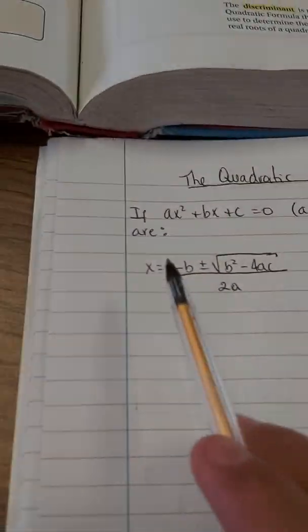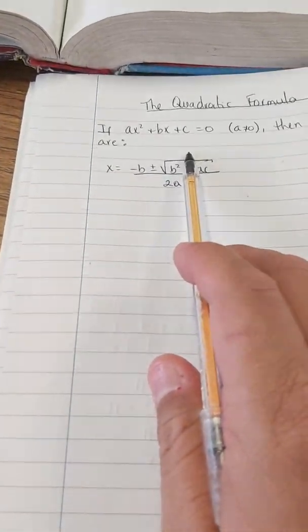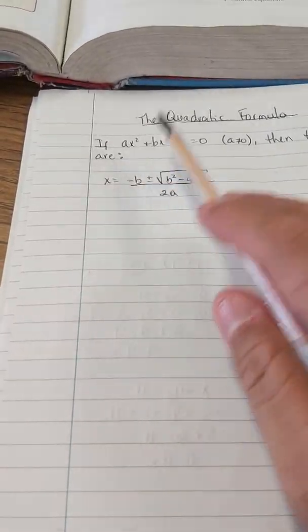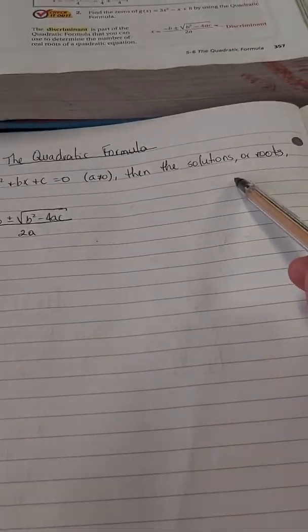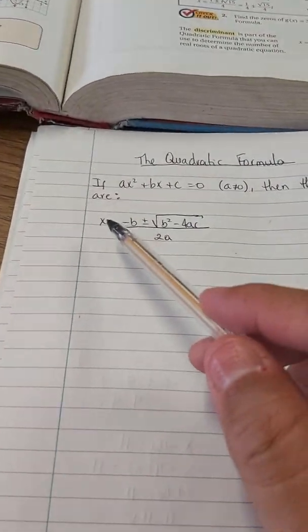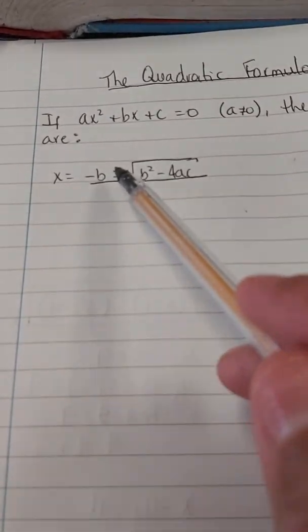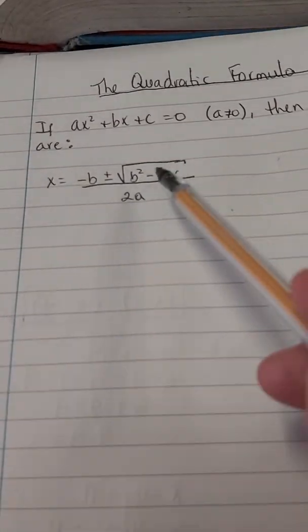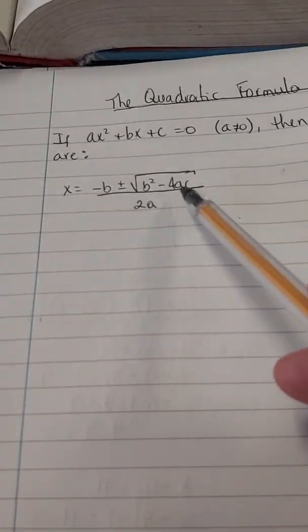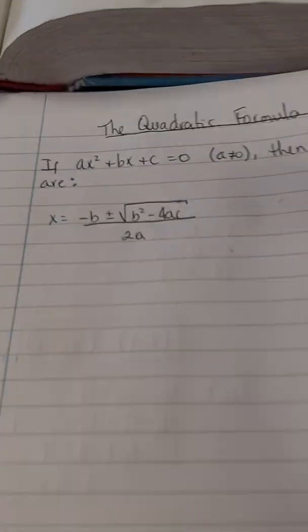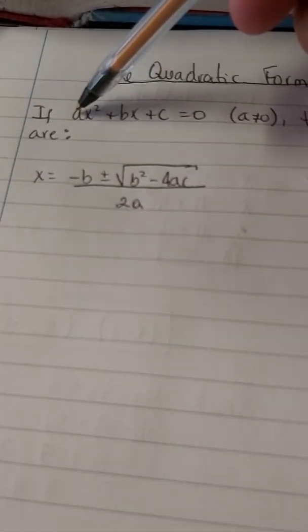So the quadratic formula states, if ax squared plus bx plus c is equal to 0 and a is not equal to 0, then the solutions or roots are x equals negative b plus minus square root of b squared minus 4 times a times c, divided by 2a. So we're going to substitute the values of a, b, and c into this equation.